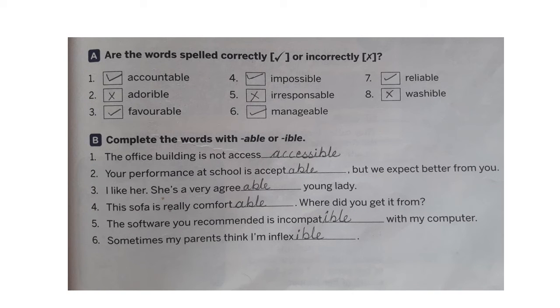Let's now see if these words are spelled correctly. If spelled correctly, let us give a tick. If wrong, then give it a cross. Number 1, accountable. Account, accountable. Account is an independent word, so ABLE is added, so it's correct. Give a tick.